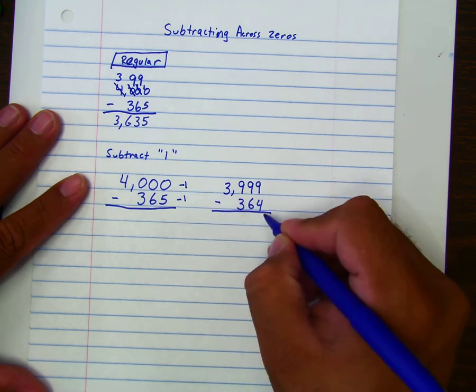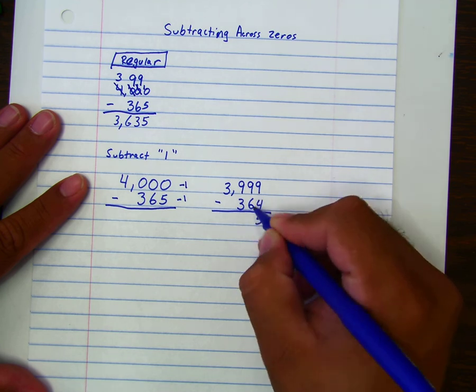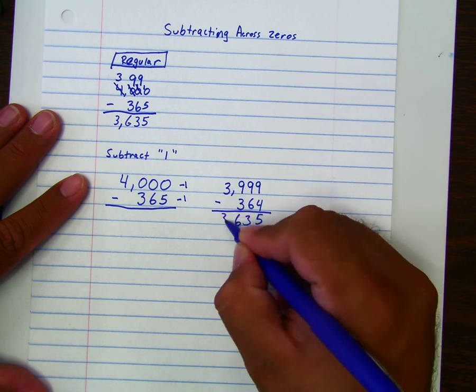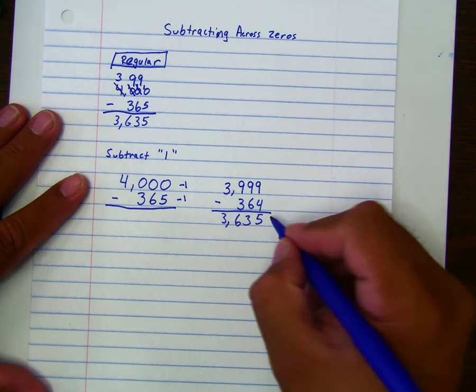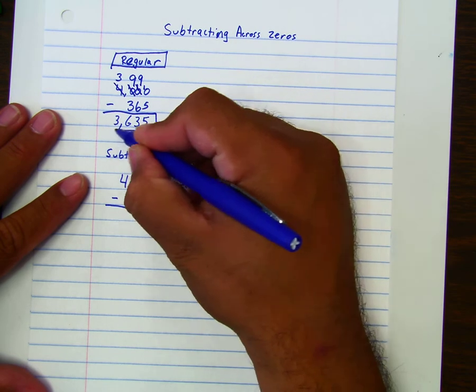And now I can subtract just like regular. So 9 minus 4 is 5, sorry. 9 minus 6 is 3. 9 minus 3 is 6. And then bring your 3 down. 3,635, which is what we had up here with our regular subtraction.